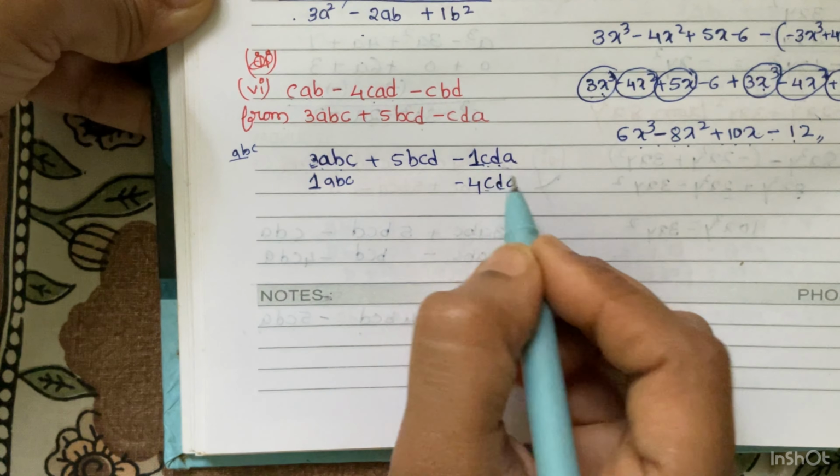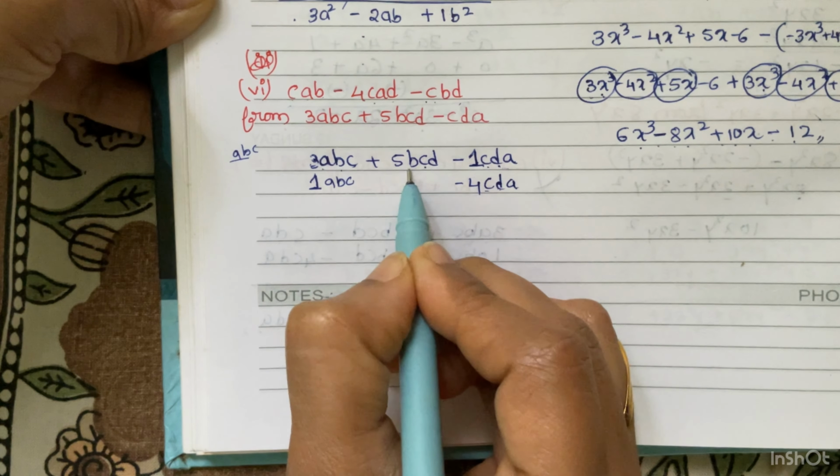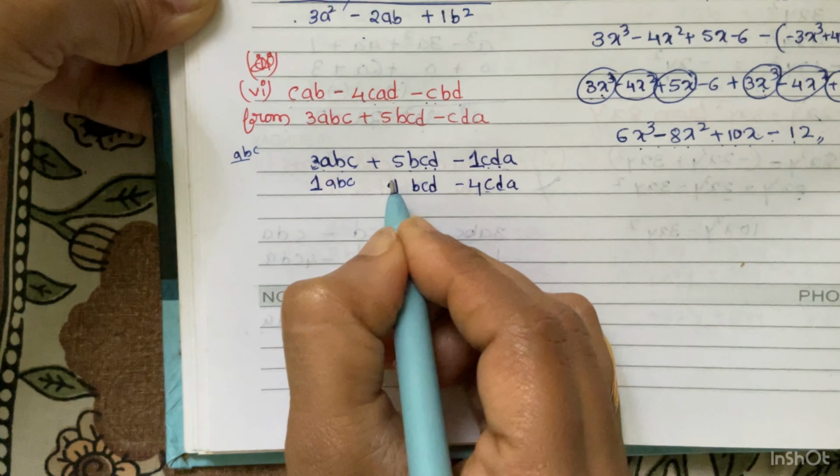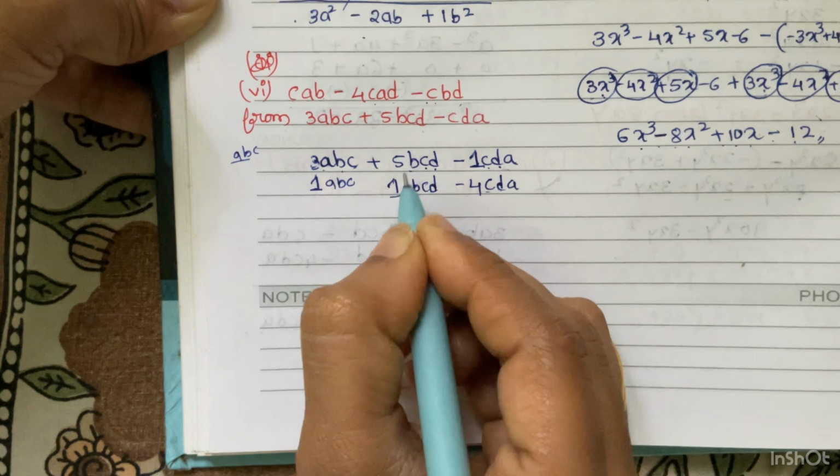Now minus CBD, so I'm writing here BCD. So again 1 will be there, minus. Now since we are doing the subtraction, the second polynomial's signs will get changed. Now see here, it is now plus 4CDA plus BCD minus 1 ABC or just ABC.